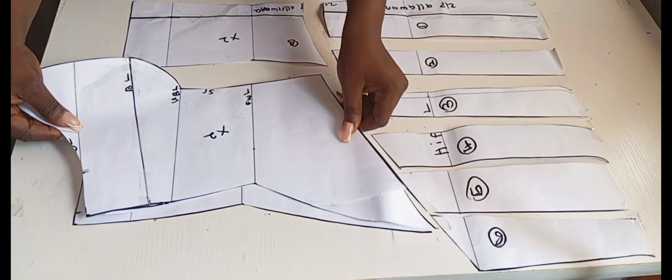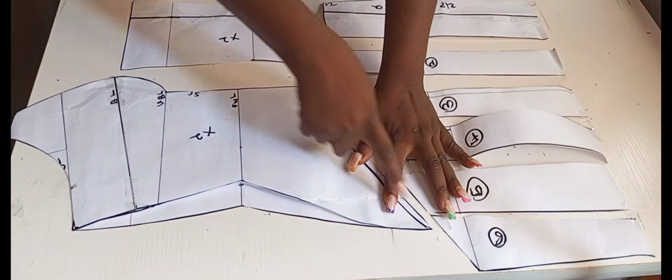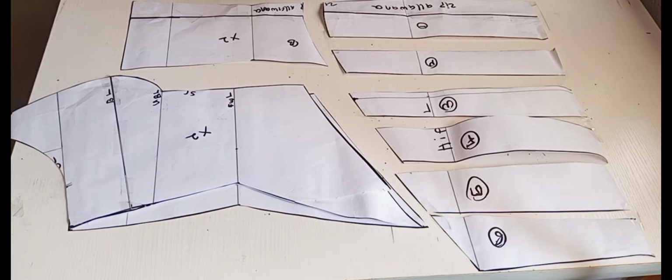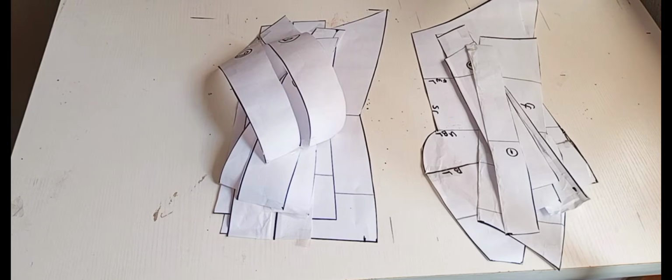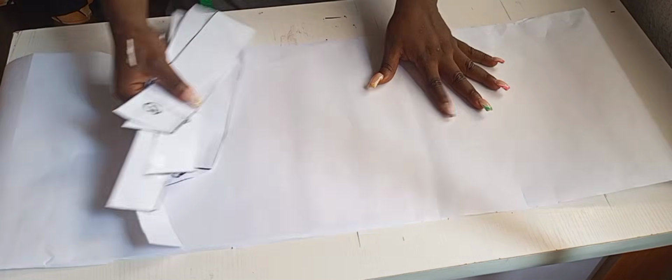Now I'm bringing the front side to match up the back side, so you can see that I have the same length for both sides. Now this is it for the front pattern and this is it for the back pattern. I'll go ahead to spread the slash and spread, okay? I'll go ahead, bring a plain pattern paper that is wide, okay?